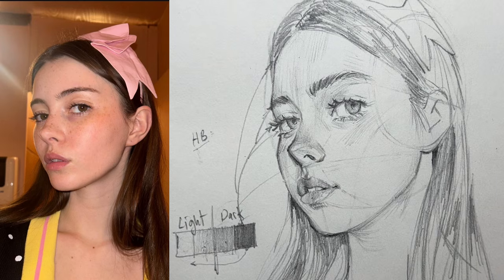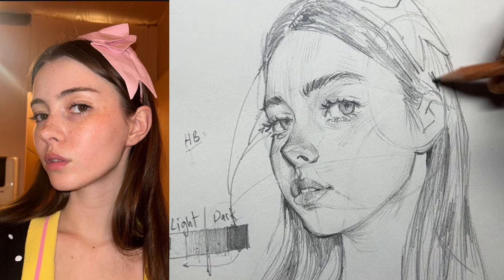And you don't necessarily have to spend hours trying to shade. Just know where to shade.